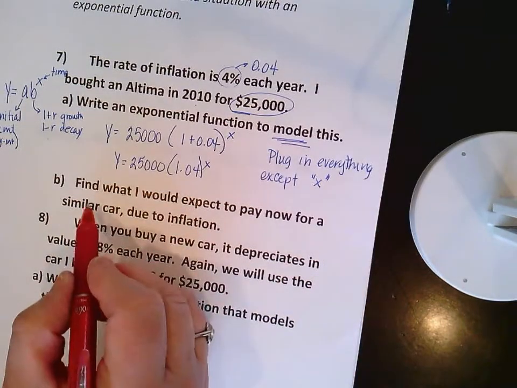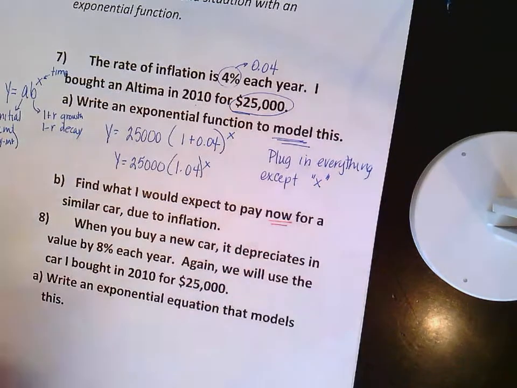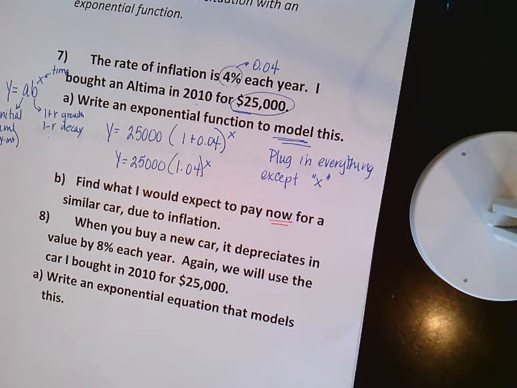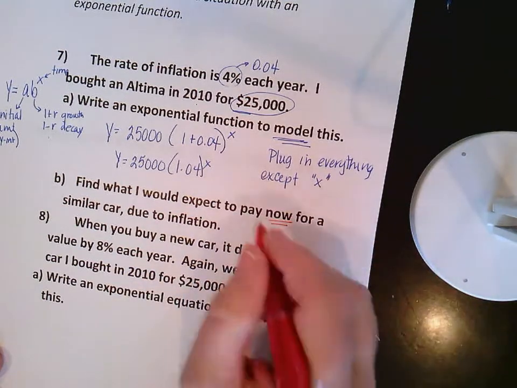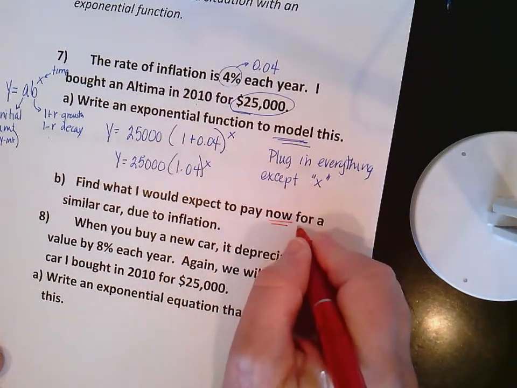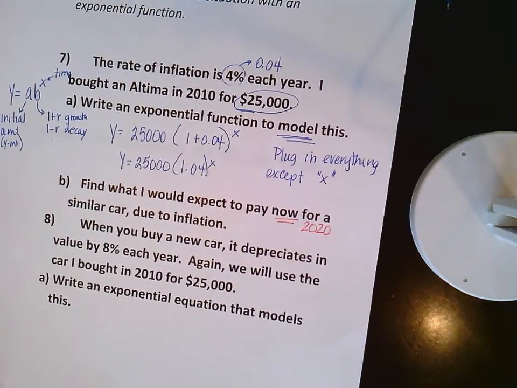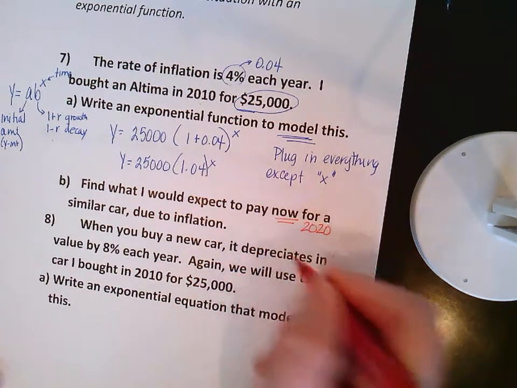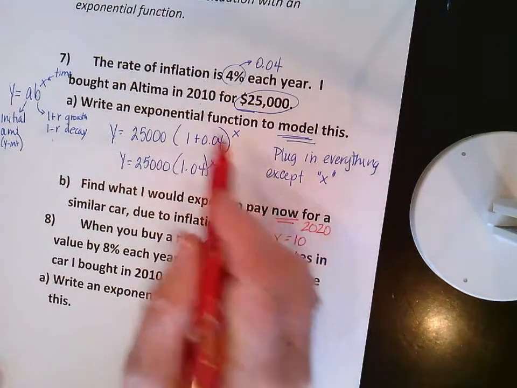The next part says, find what I would expect to pay now for a similar car due to inflation. Well, if this was in 2010, it's currently 2021. And actually, just for the sake of ease, let's pretend that now is actually 2020. I know we don't want to pretend now is 2020 because 2020 was not our best time, but it's going to be easier to calculate. And I already have that worked out. So my x is 10, okay, because it's 10 years from 2010 to 2020.